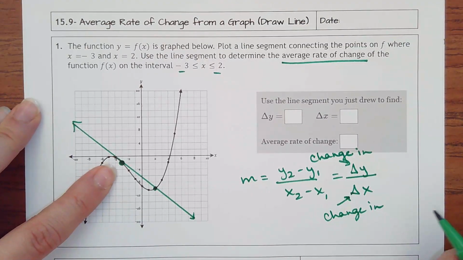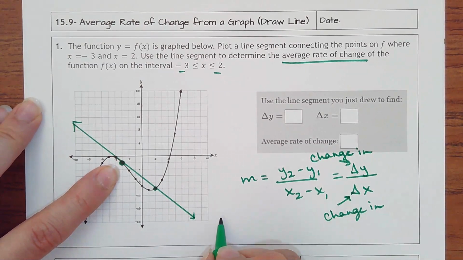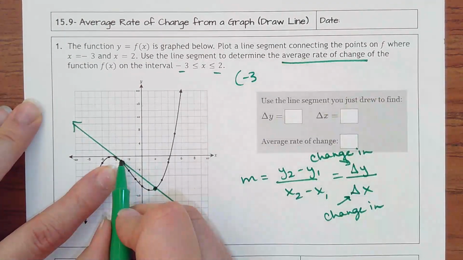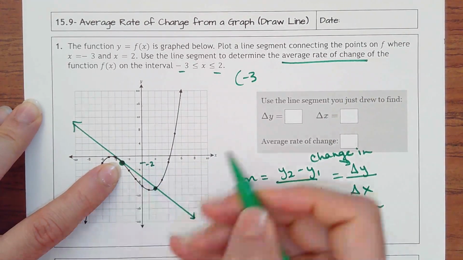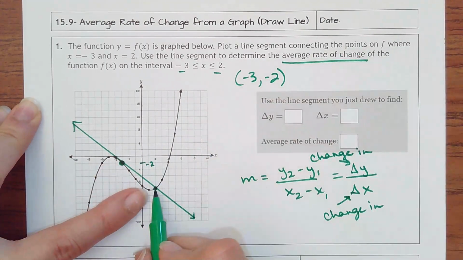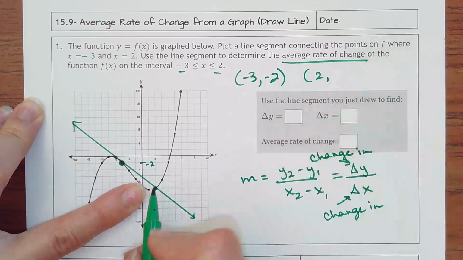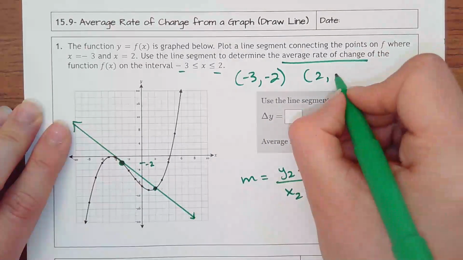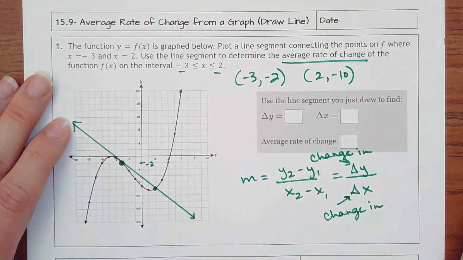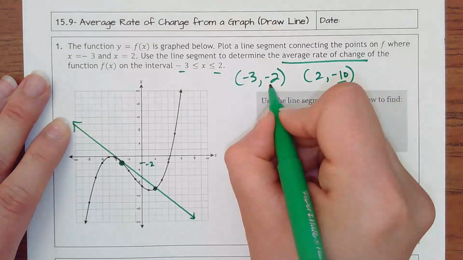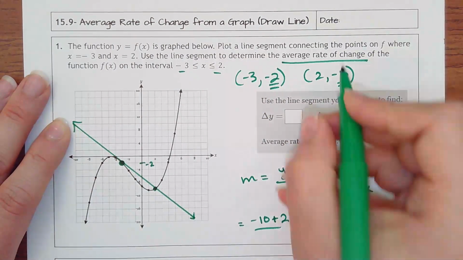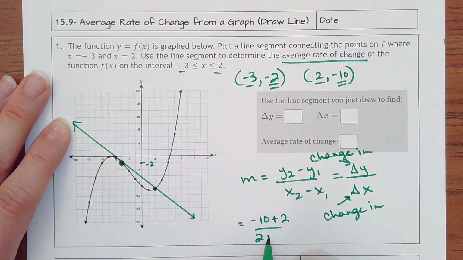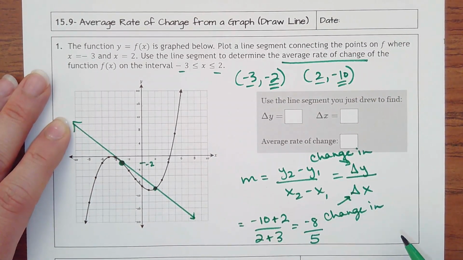What I would do is look at this picture and pick out ordered pairs. So when x was -3, this point had a y value, it must be -2 because it's counting by 2's. And when x was 2, y must have been -10. So from there I'm just doing the slope formula. I'm doing -10 minus -2, which would turn into +2, over 2 minus -3, or 2 plus 3. And that would be -8 over 5.